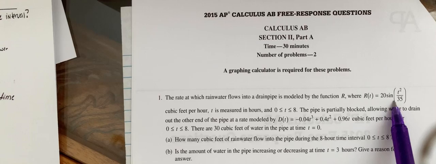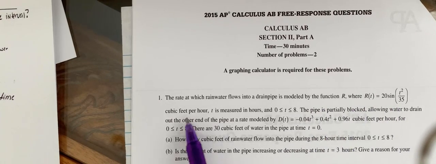All right, so it says the rate at which rainwater flows into a drain pipe is modeled by this function R(t), in cubic feet per hour, where t is measured in hours from 0 to 8. And it says the pipe is partially blocked, allowing water to drain out the other end of the pipe by this equation.